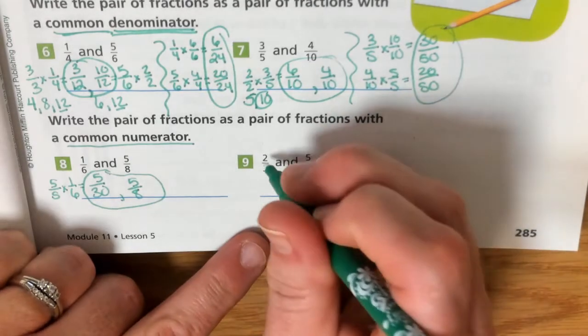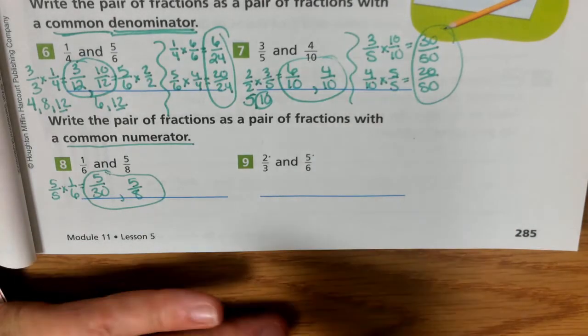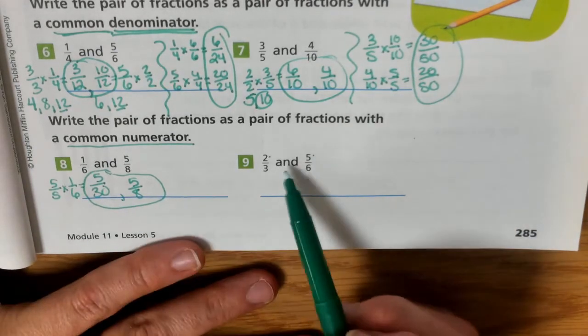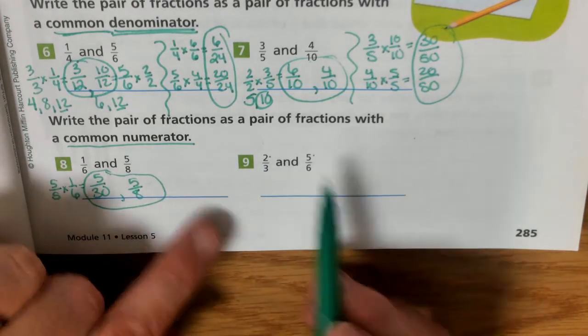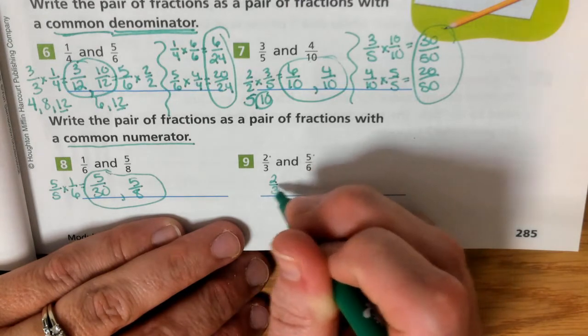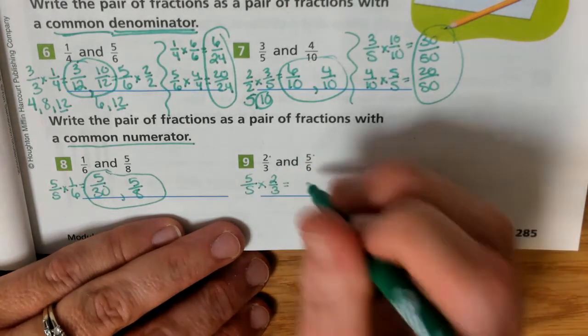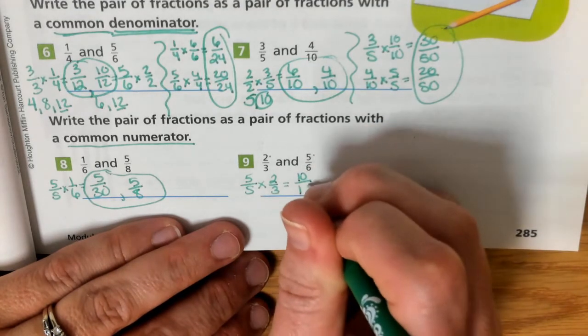Let's look over here. We have a 2 and we have a 5. Well, the only thing I know how to do for this one, I can't think of anything they have in common other than multiplying by each other. So if I have 2/3 times 5/5, I'm going to have 10 15ths.